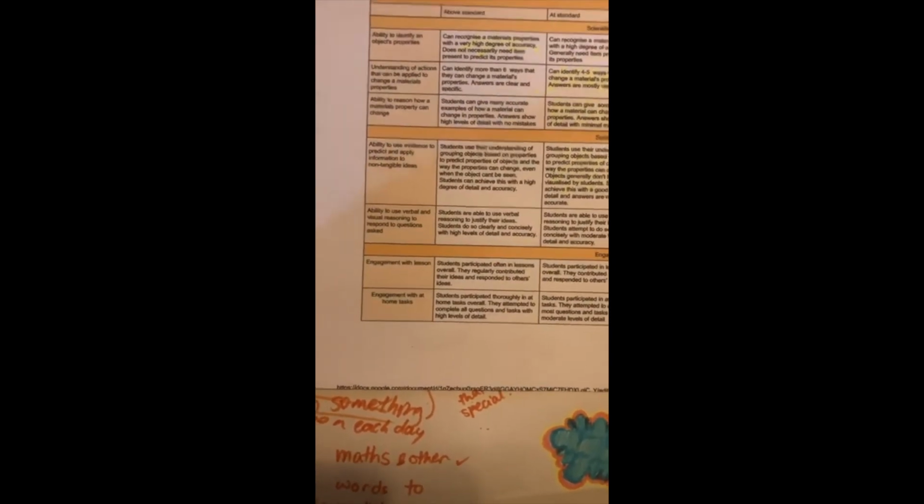The next part of the rubric says she has the ability to use verbal and visual reasoning to respond to questions asked. We're going to give her above standard for this one because she's put a lot of work and detail into her homework task. As we can see, there's a lot of detail in this for the standard for a grade 2 child. And she also used a lot of detail whenever she was communicating in the lesson as well.